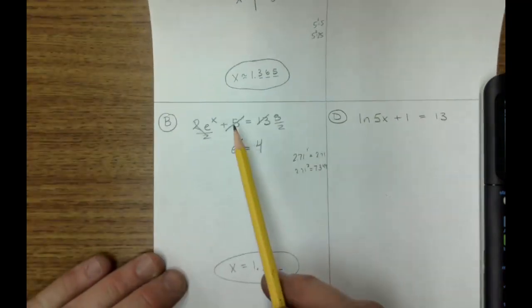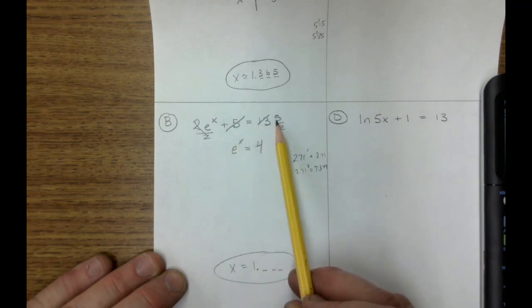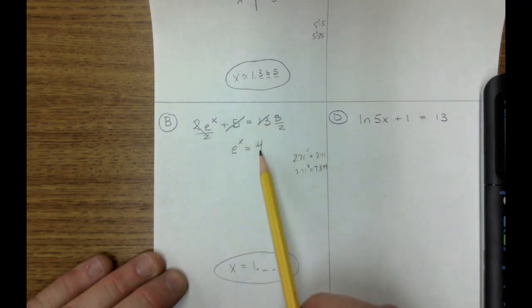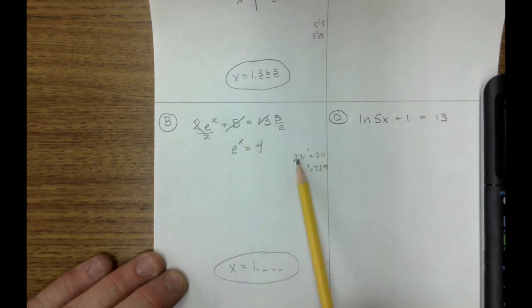Let's check the math again. I subtracted the 5 over, divided the 2 over. I have a 4 there. And by this estimation, I know where my answer is. My answer falls somewhere between 1 and 2.